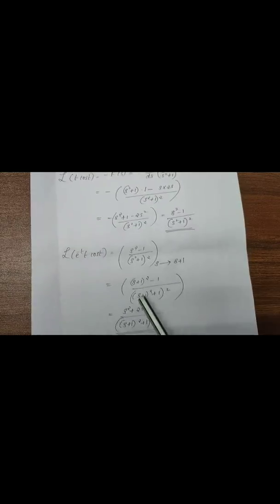Since a is minus 1, therefore the Laplace transform of e raised to minus t into t cos t equals s square minus 1 by s square plus 1 the whole square, in which s is replaced by s plus 1. That is, s plus 1 the whole square minus 1 divided by s plus 1 the whole square plus 1 the whole square. By simplifying, the answer is s square plus 2s divided by s square plus 2s plus 2 the whole square.